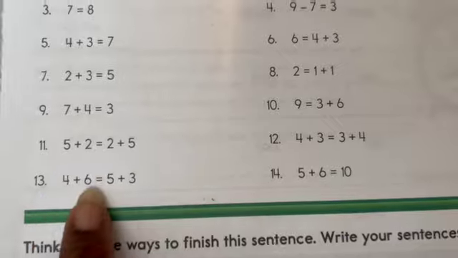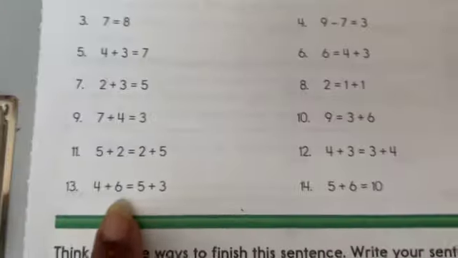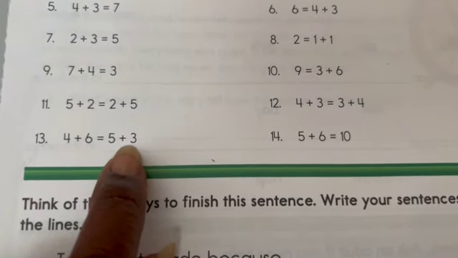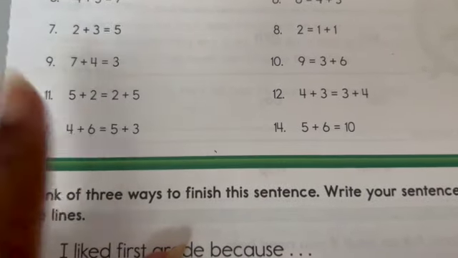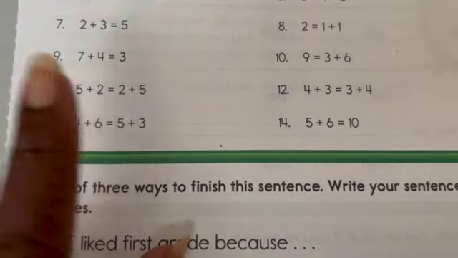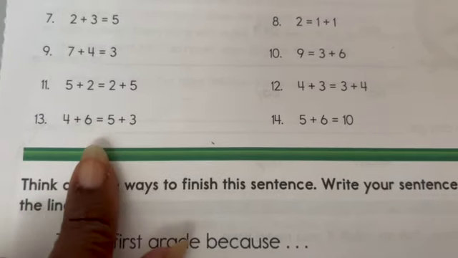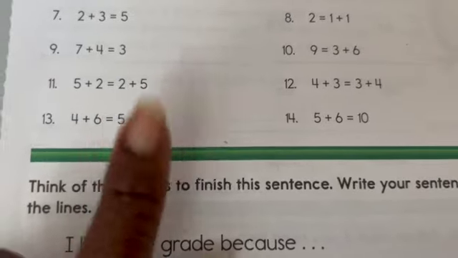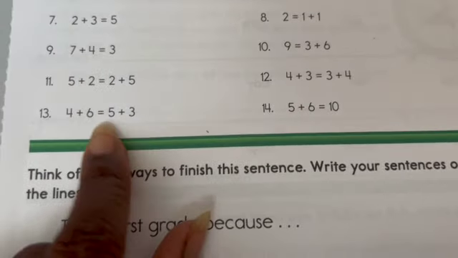equal. Now this one, these are different numbers. So again, you would add up this side, and then you would add up this side, and you would see if it's equal. Now just because it has different numbers on each side doesn't mean that it's not going to be the same number or it's not going to equal. You have to see what the numbers are to see if they're going to equal it. If they're not the same numbers, then they're not equal.